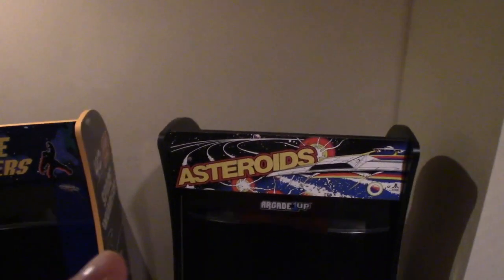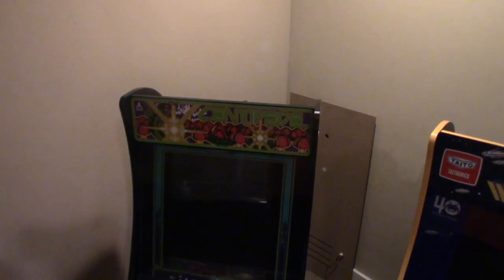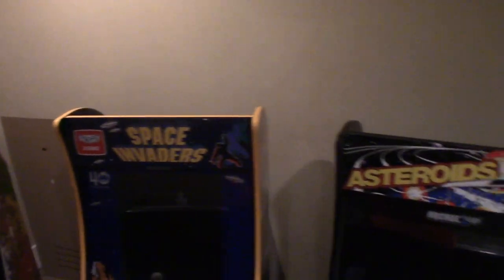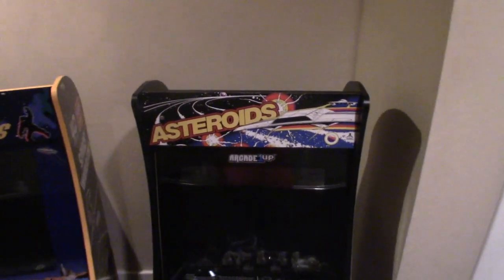So if you're doing the Asteroids, obviously you want the horizontal, and if you're doing the Centipede mod, you want to go with the vertical. So that's the difference. Make sure you download the right one, otherwise your screen's going to be a bit off.